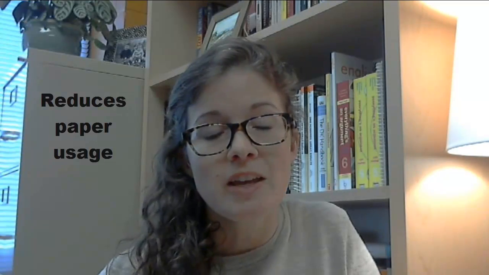I like it because it saves me paper as well. I hand out a paper copy of the syllabus, but other than that, I hardly ever hand out anything on hard copy, and I rarely ask students to hand anything in on paper. So I feel like it's a little bit greener way to do things.